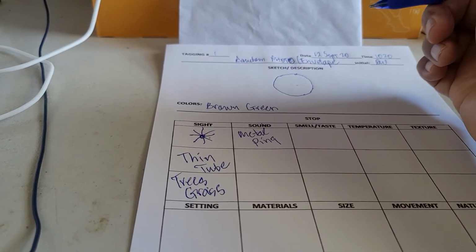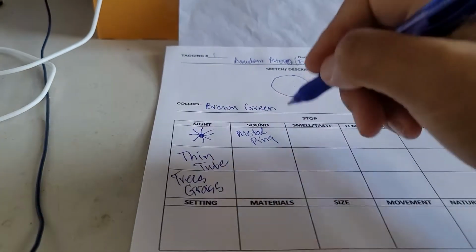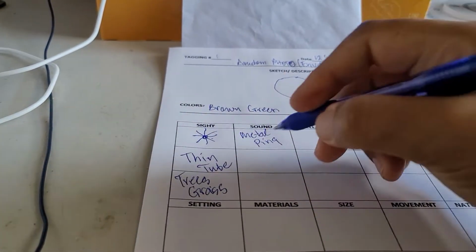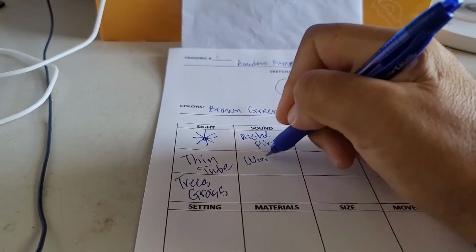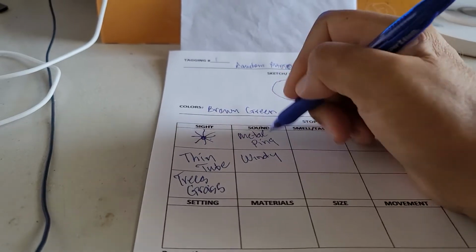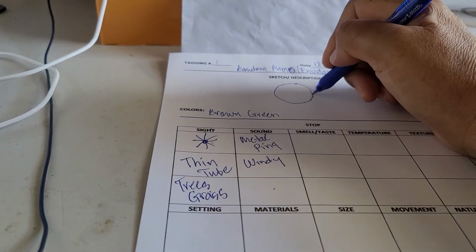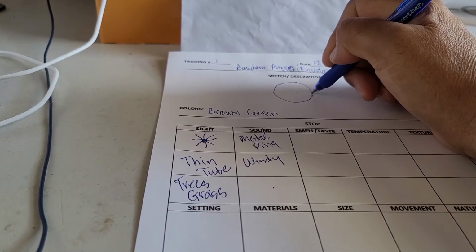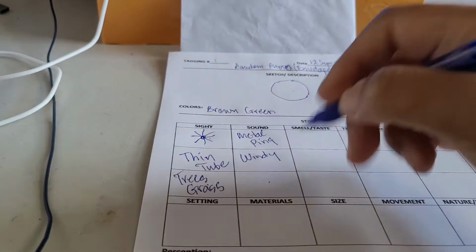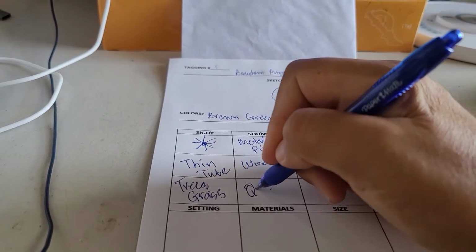Metallic pinging. Kind of windy. Another sound. Relatively quiet.